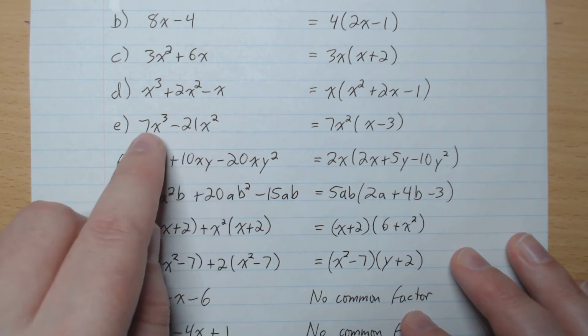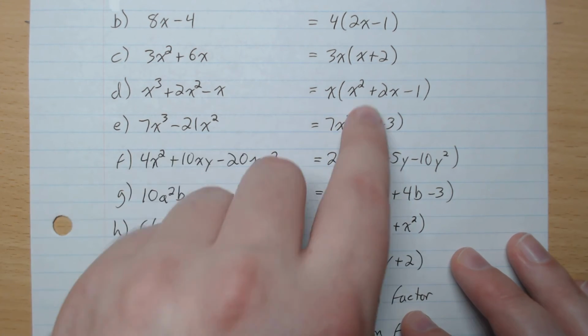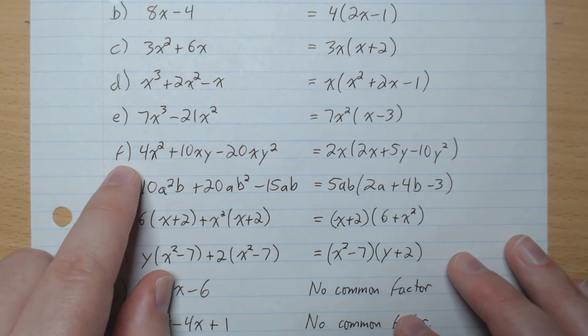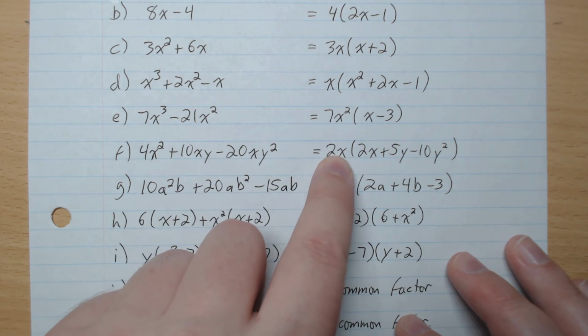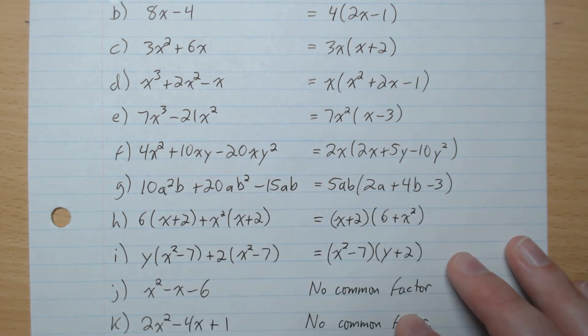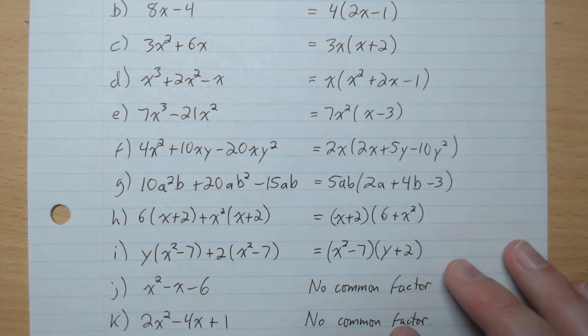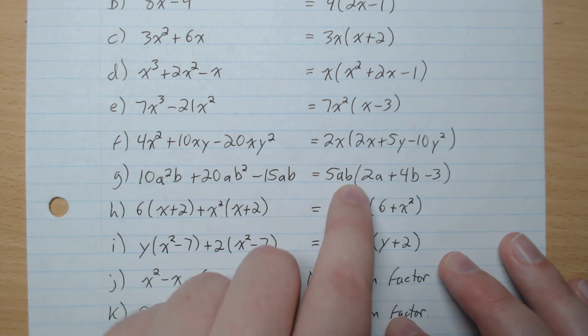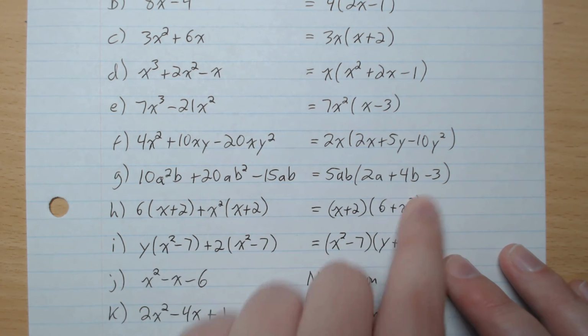E, we look at what's in common, 7x squared. What remains is x minus 3. F, we notice that there's 2x in common, and what's left is 2x plus 5y minus 10y squared. G, we look at this and we notice that there's 5ab in common, and what's left is 2a plus 4b minus 3.